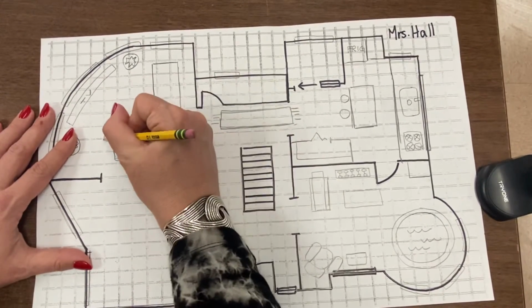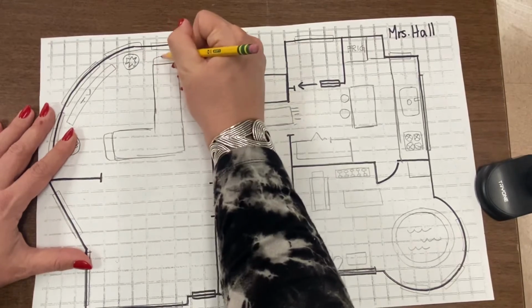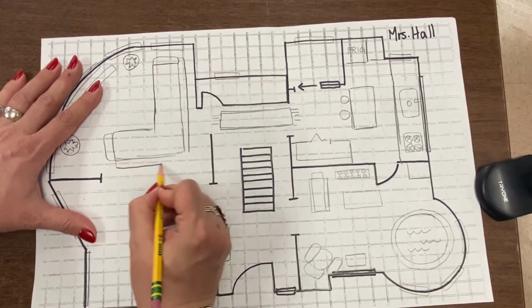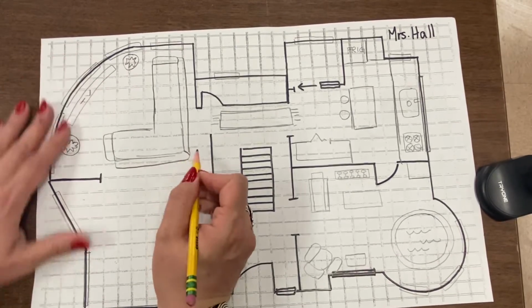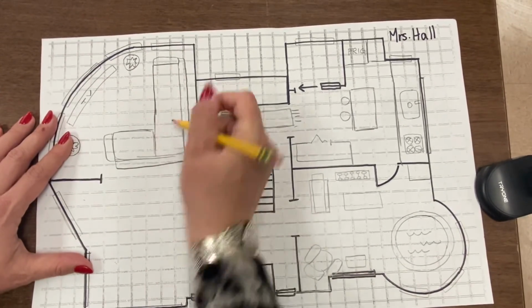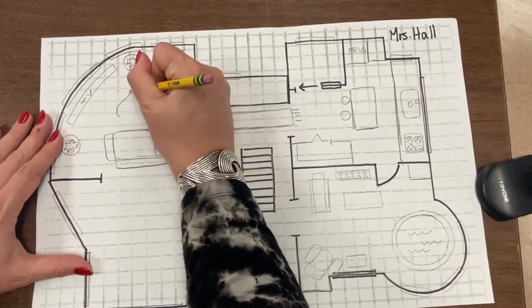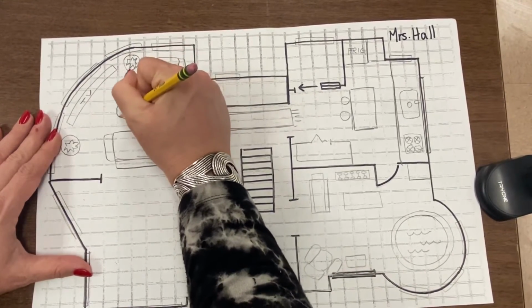And then go in and add the details like the armrests, the backrests, where the pillows divide maybe. My coffee table, I'm going to make kind of a fun bean shape.